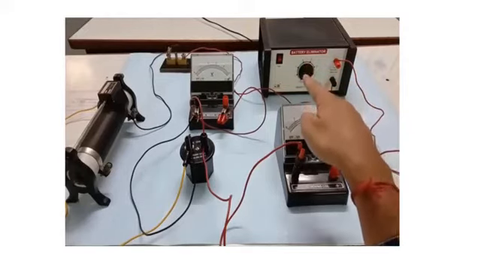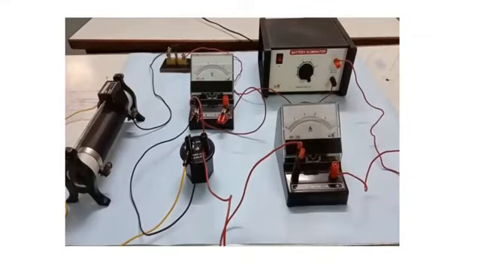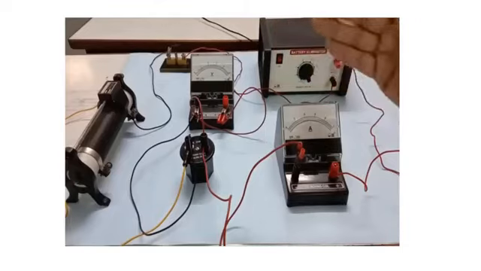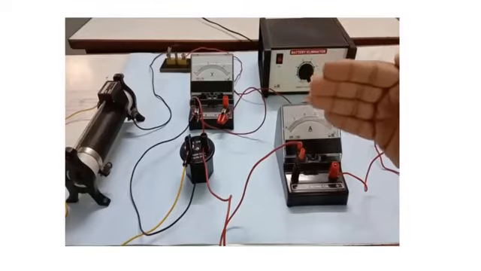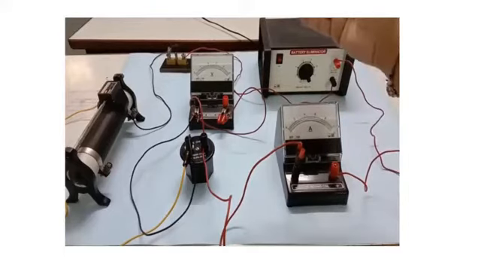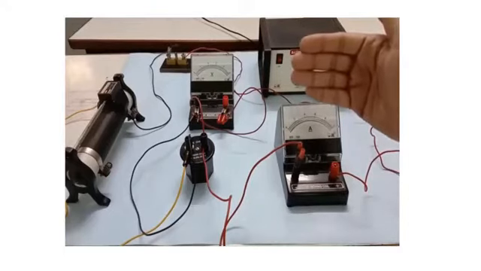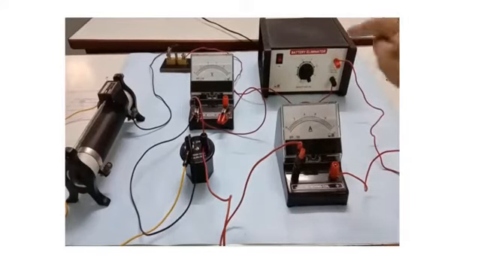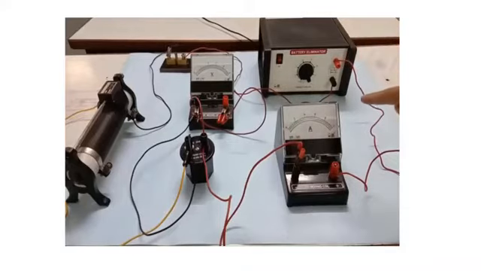And when you place the knob of the battery eliminator to one particular direction, pointing towards 2, the entire circuit voltage will become 2. Then if you change, it will become 4, or if you want to change it to 6, you can change. So the changes made in the knob will give the particular value of voltage which you can select.